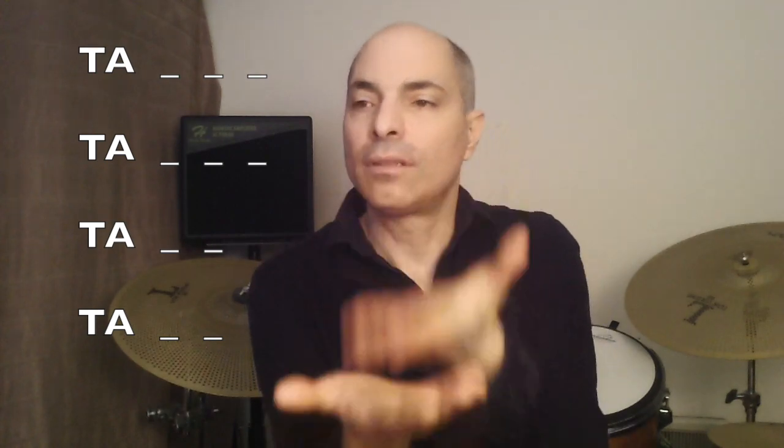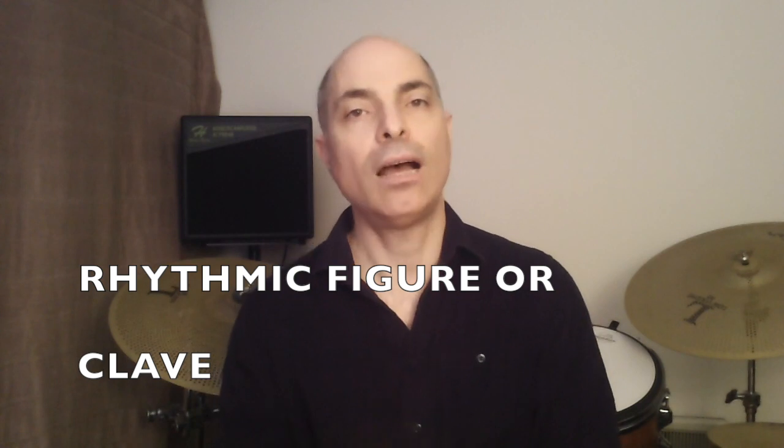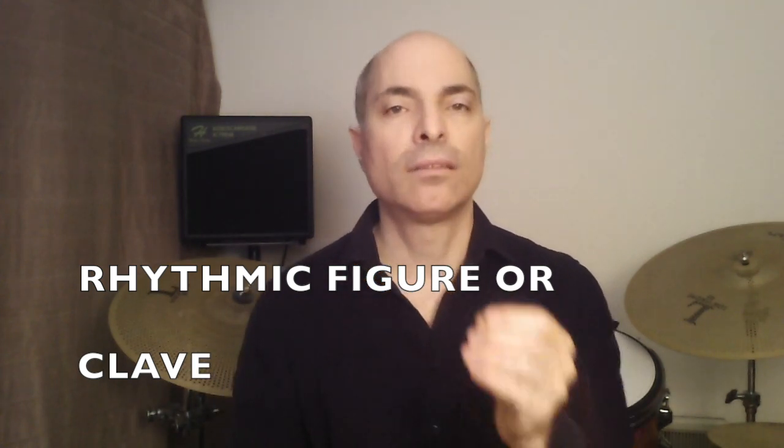Now let's make an isolation of the tas. The first syllable in every group, we're going to isolate and say only that syllable. Just the ta. And it's going to sound like this. Ta, ta, ta, ta, ta. Okay? And this is a rhythmic figure. Ta, ta, ta, ta, ta.